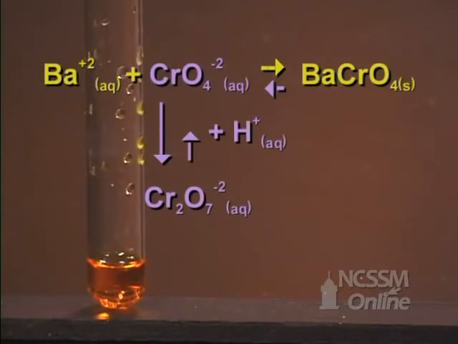The solution turns orange. As we add more and more hydrogen ions, the equilibrium is forced further in the reverse direction and the solid completely dissolves.